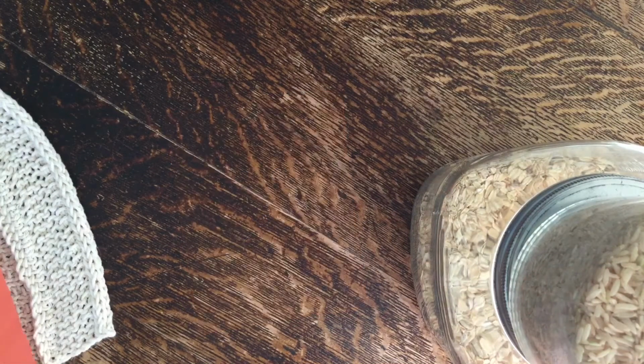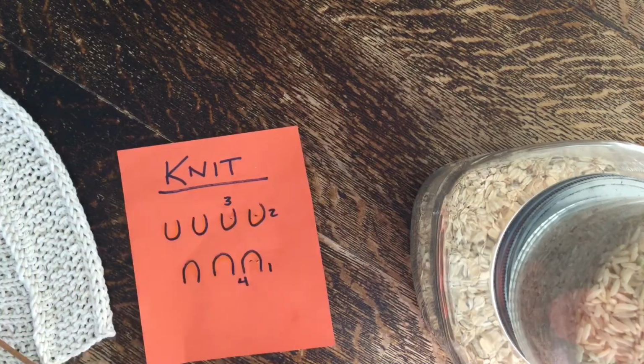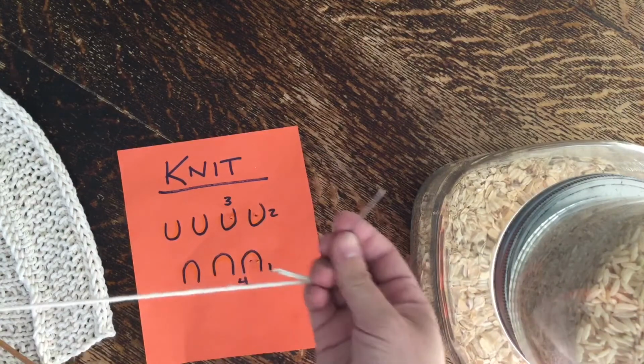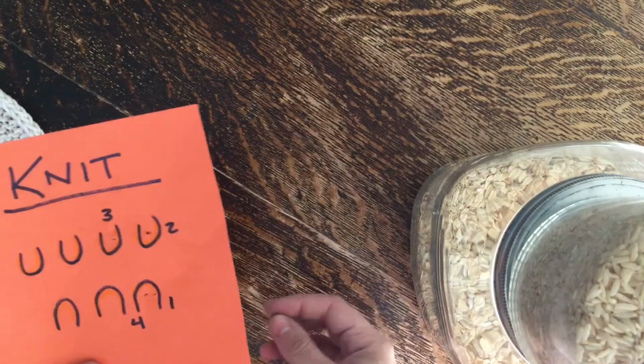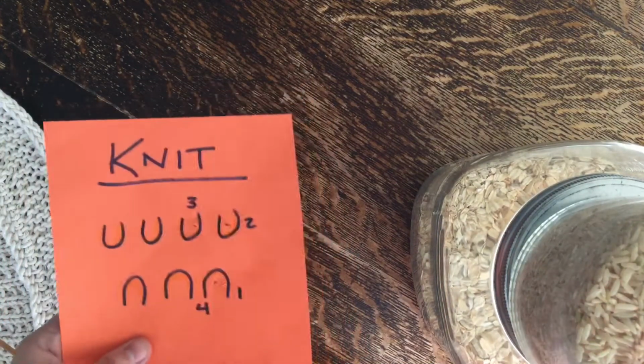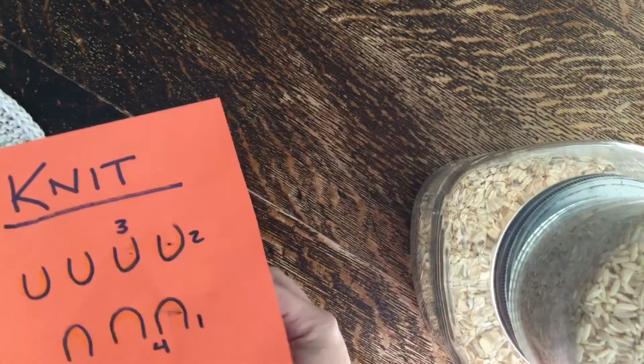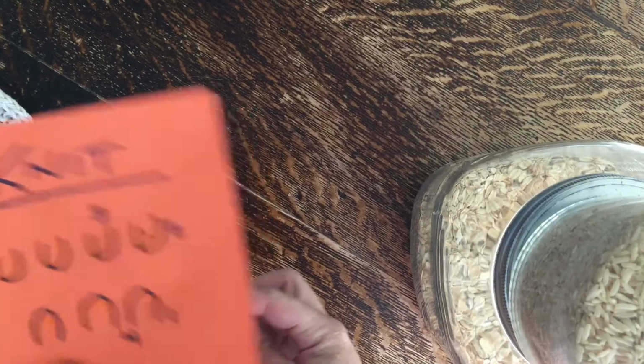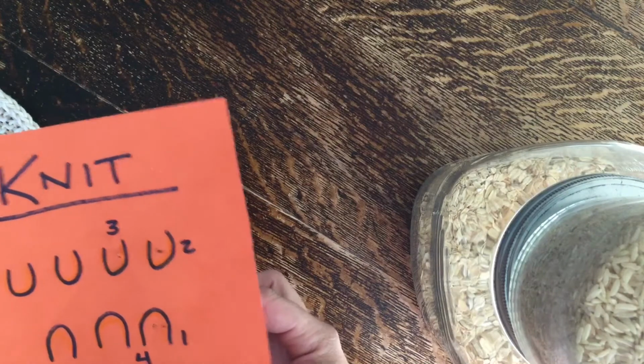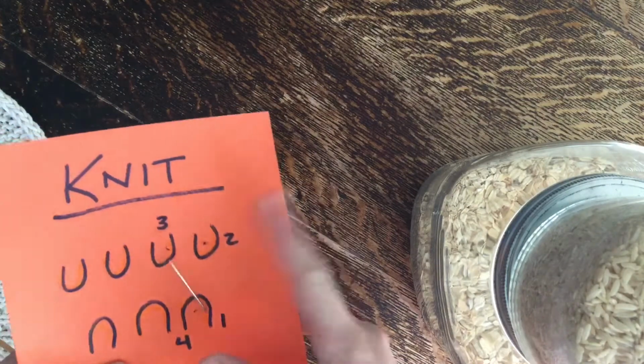So okay, let's do this one more time. Let's make a knit stitch. I've numbered them this time, and I've got my tapestry needle, and here we are, we're going to make a knit stitch. You go from underneath the surface of your fabric, up.